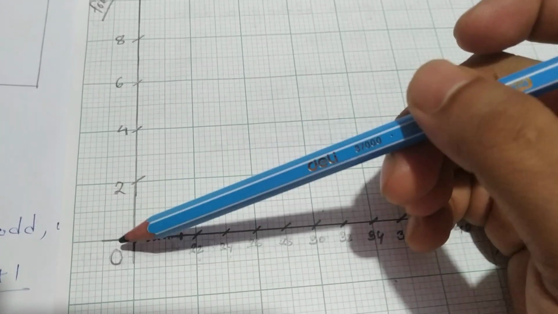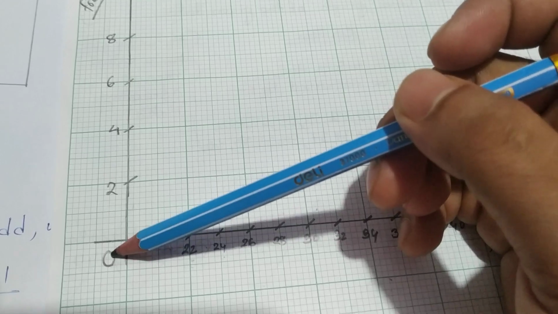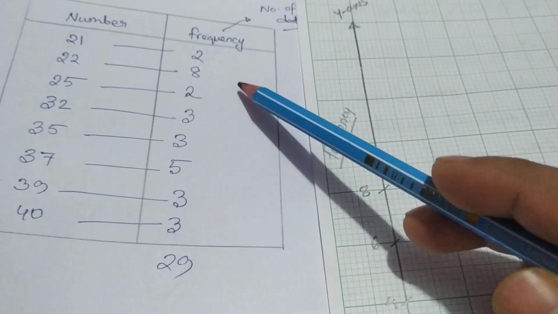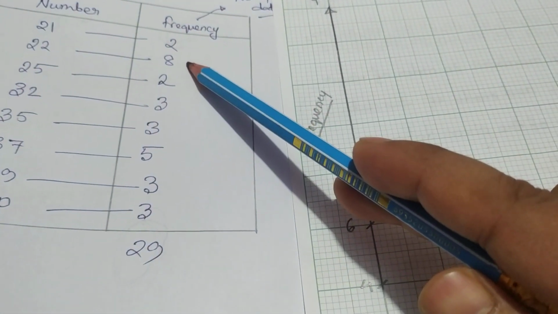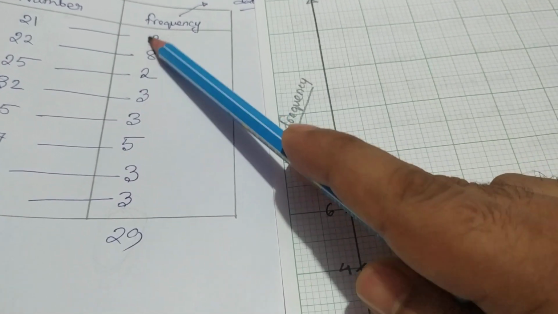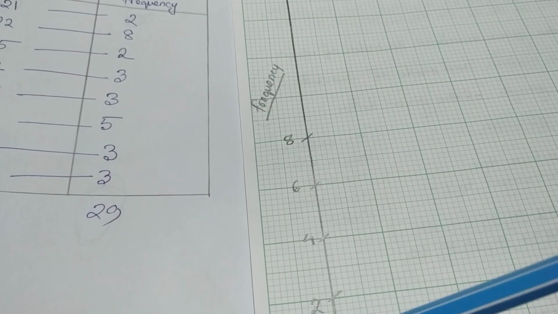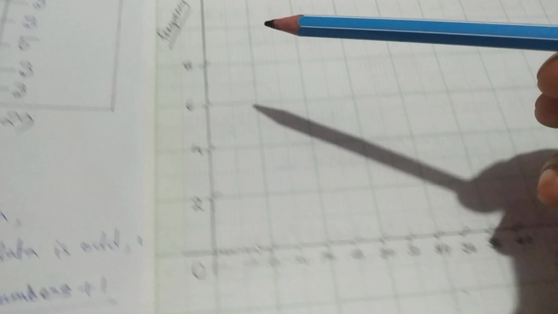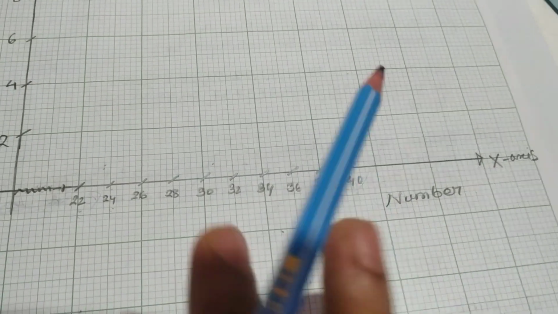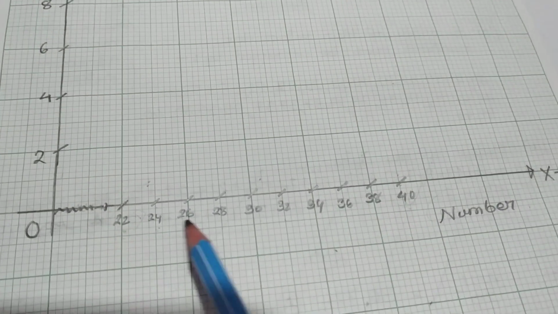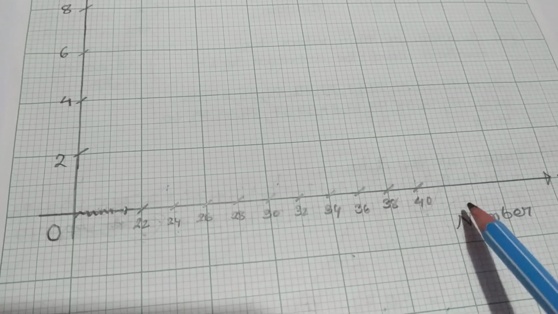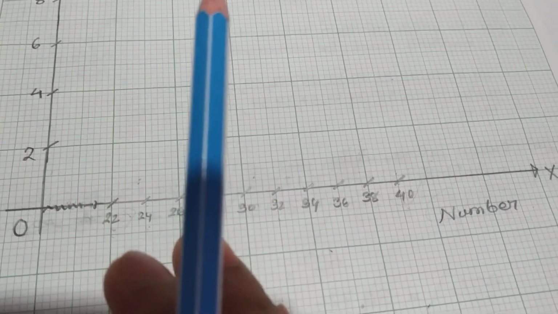For frequency, I have taken a bigger space. Why? Because the maximum frequency is what? The maximum frequency is 8 and my smallest frequency is 2. So I can take greater spaces. Over here in number, for the x-axis, you can see there are a lot of numbers, so I need to make the space short.